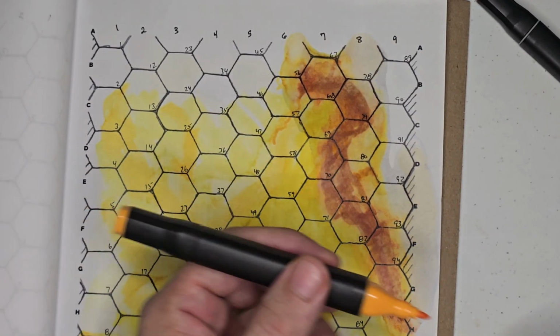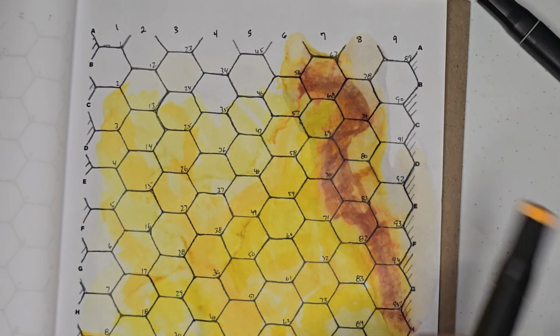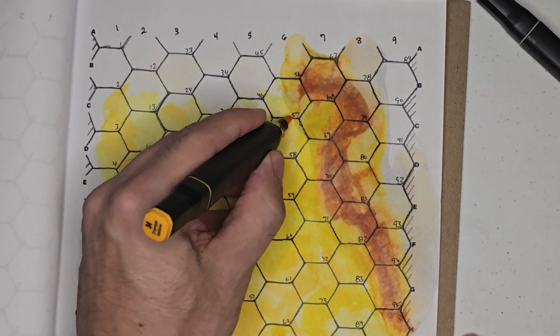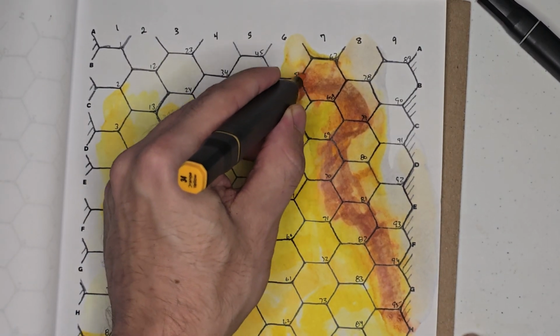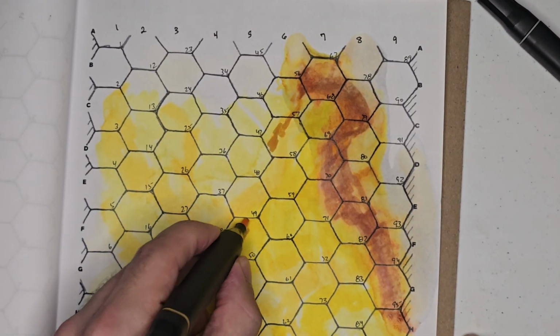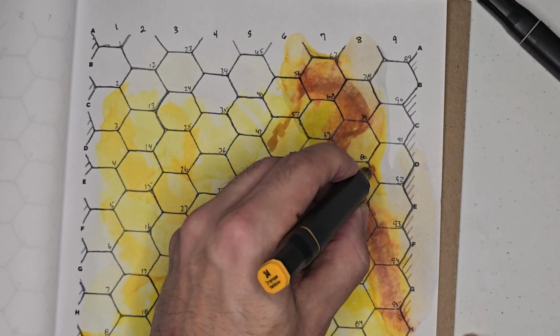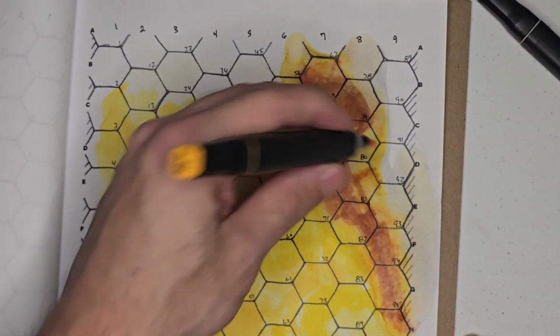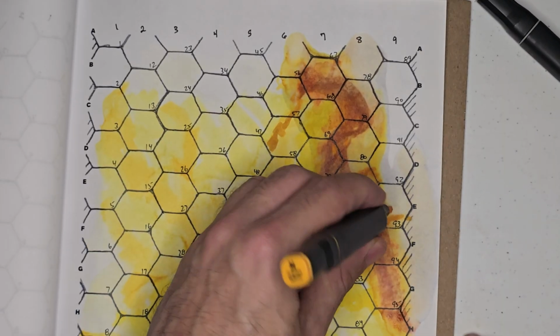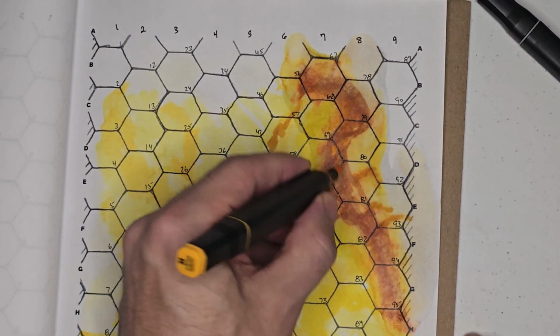This is an orange. I think I want to go with like this. Oh no, what have I done? We'll see. Who knows? Let's go with the Bob Ross approach. There are no mistakes, just happy accidents, or something like that, I think he said.